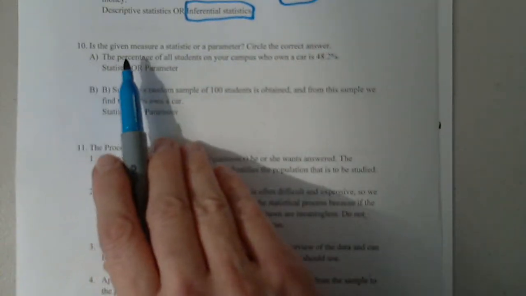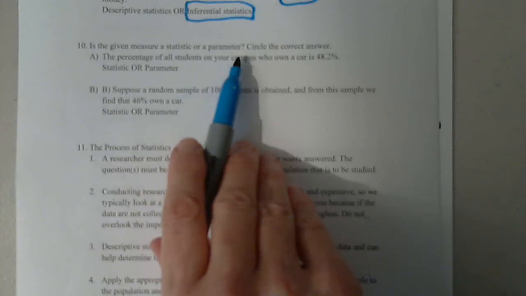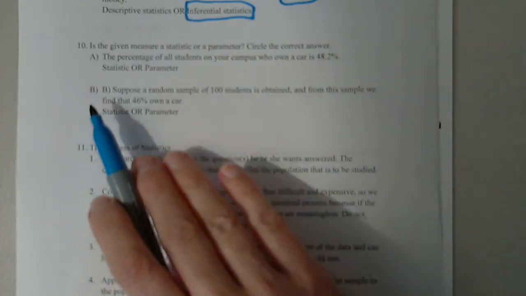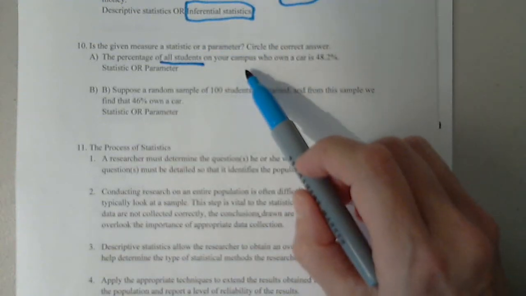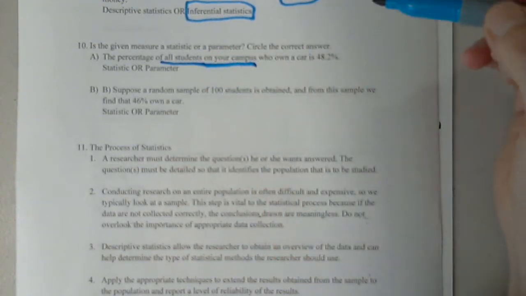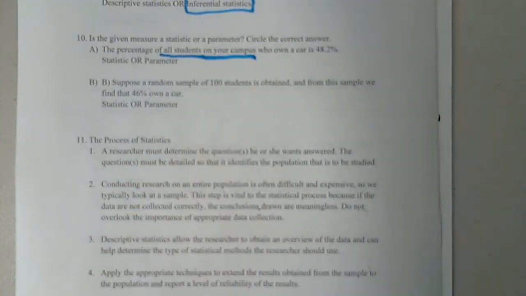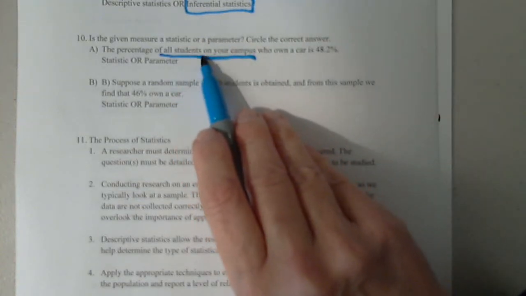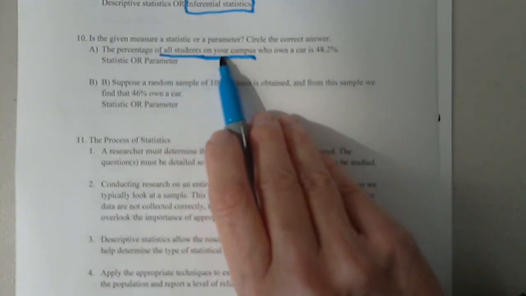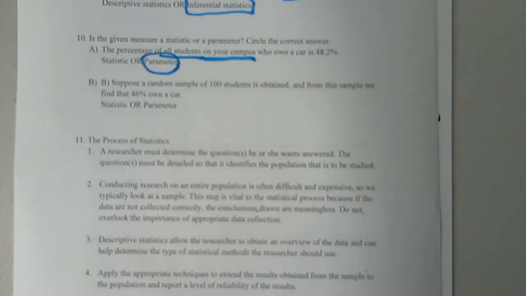Very good. Is the given measure a statistic or a parameter? Circle the correct answer. The percentage of all students on your campus, all, who own a car is 48.2%. Statistic or parameter? All students. Parameter. The entire field. Parameter. Is that clear with everyone?